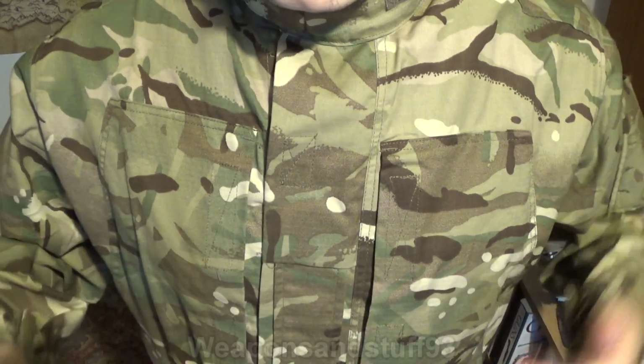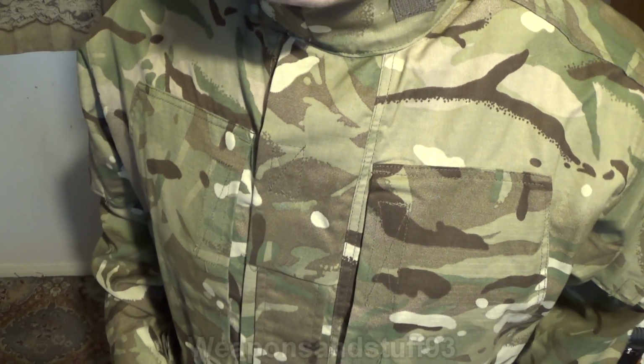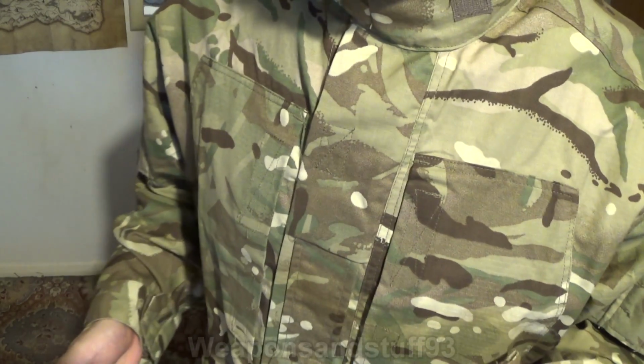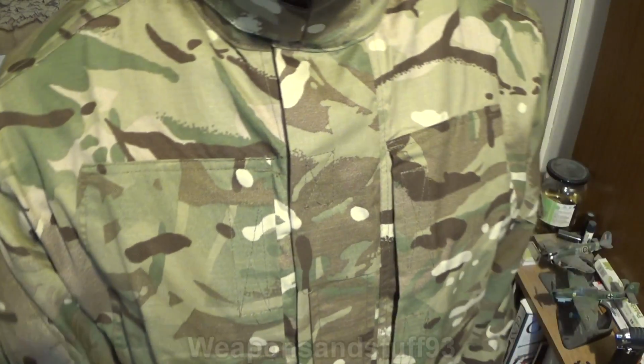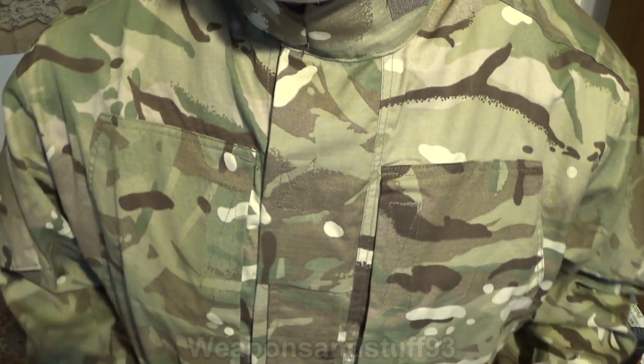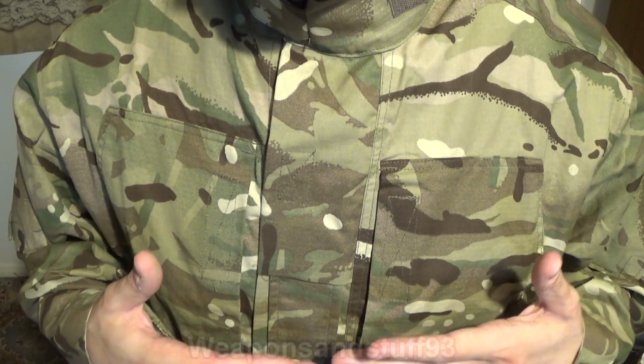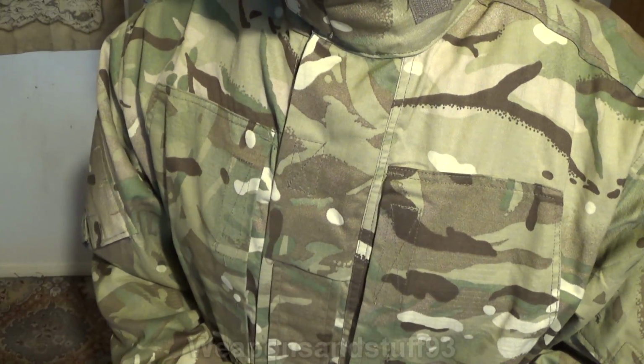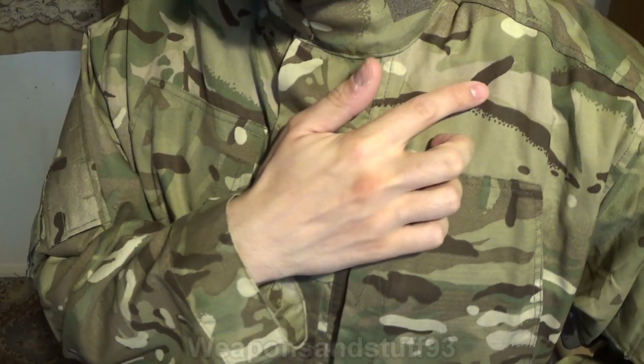Now hopefully from looking at this you can notice there's lots of different shades of brown and green. It's not just one shade of brown, or one or two shades of brown, one or two shades of green. No, it's several shades. Now this camouflage is primarily brown and green. It has this kind of cream colour that's not quite white as the lightest colour. The darkest colour is some of the browns on here.